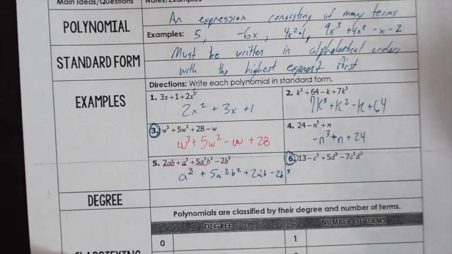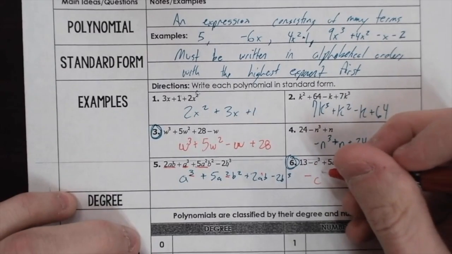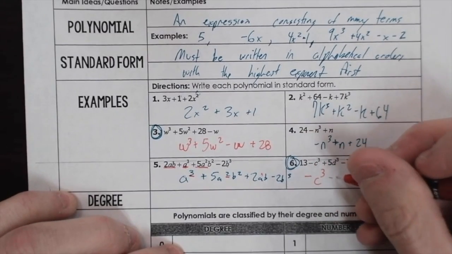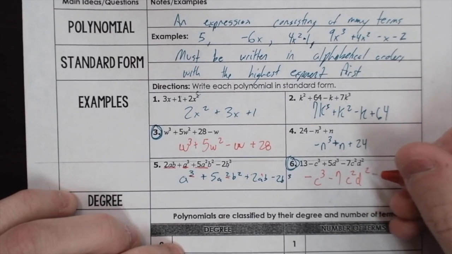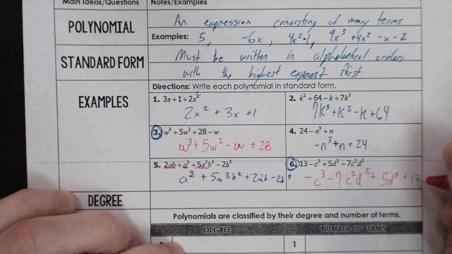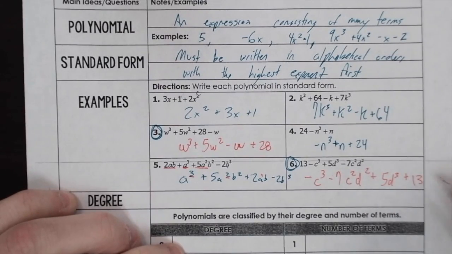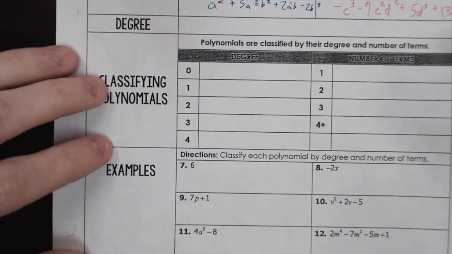Number 6, go ahead and try. Okay, hopefully you came up with negative c cubed minus 7c squared d squared plus 5d cubed plus 13. If you got that, great job. Scrolling on down here.